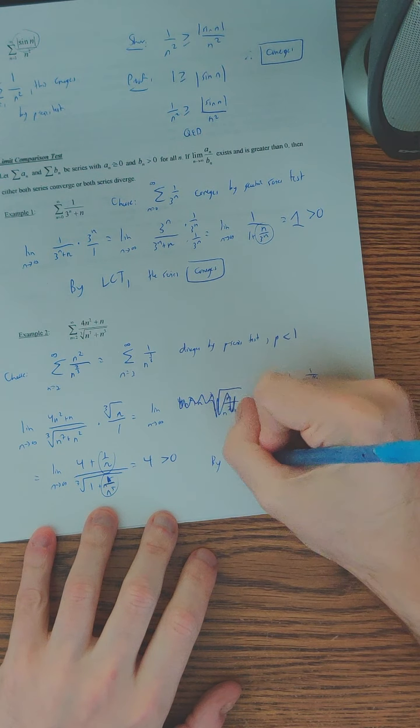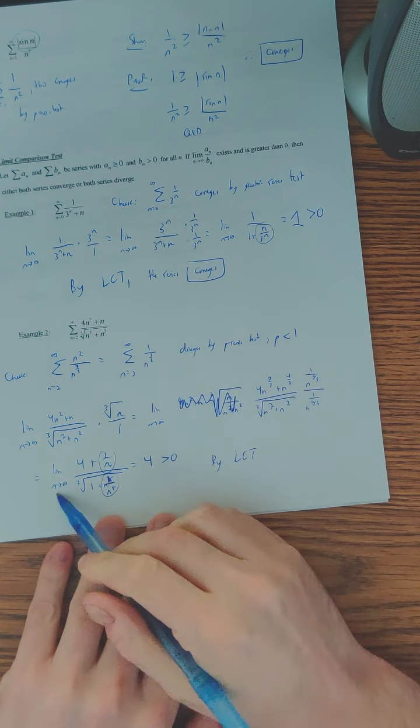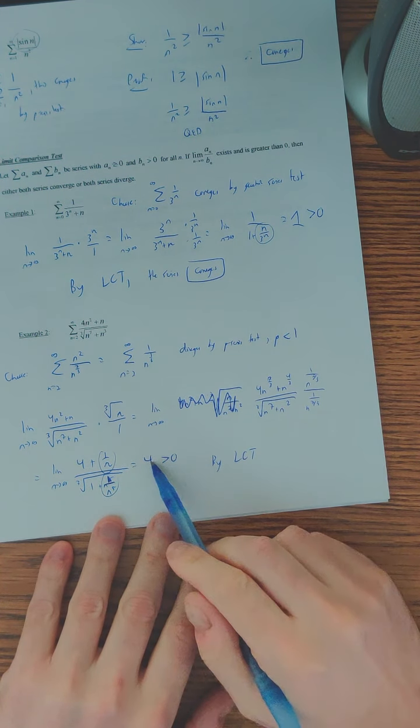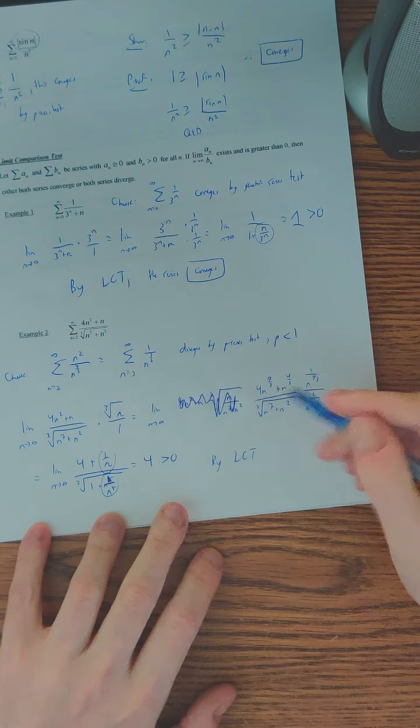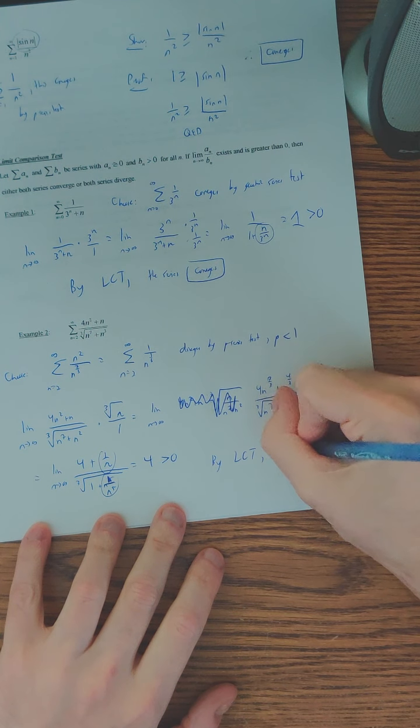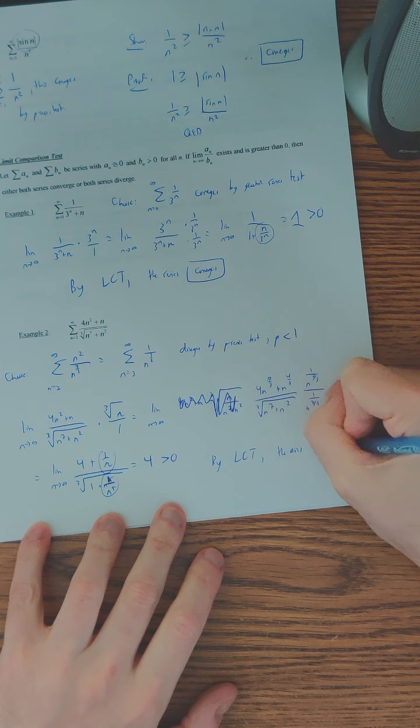So by the limit comparison test, since my limit of the ratio of these terms is greater than 0, it exists, and the chosen series diverges, the series that I was given diverges.